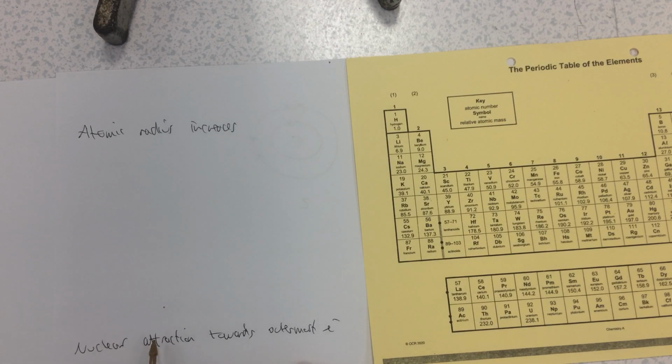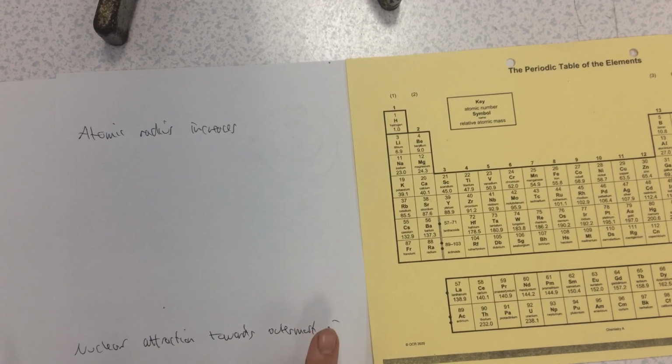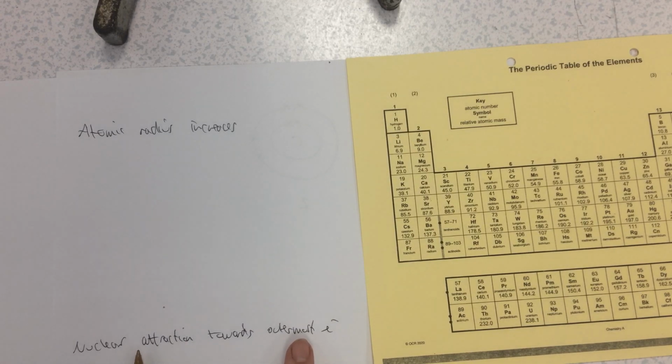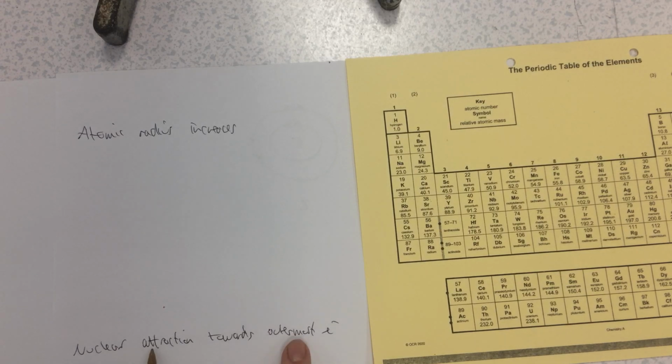The larger the nuclear attraction, the attraction from the nucleus towards the outermost electron, the electron being ionized, the larger this is, the more energy it will take to overcome this attraction, and therefore the higher the ionization energy. So whatever happens to the nuclear attraction towards the outermost electron, that is what's going to happen to the ionization energy. This is what determines the ionization energy.